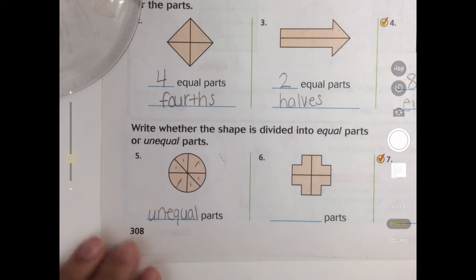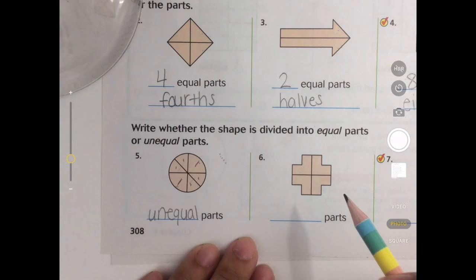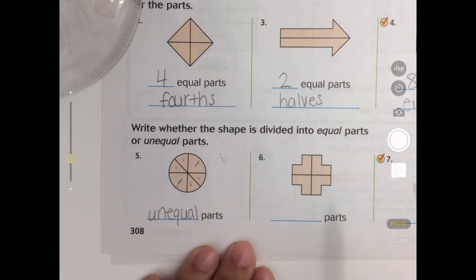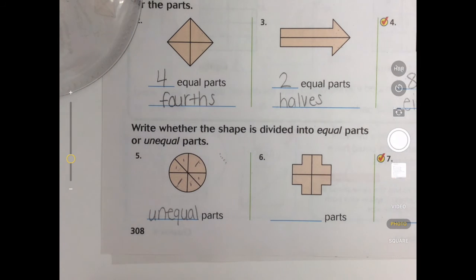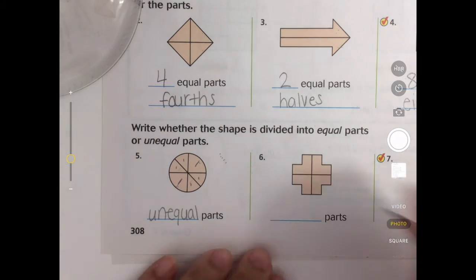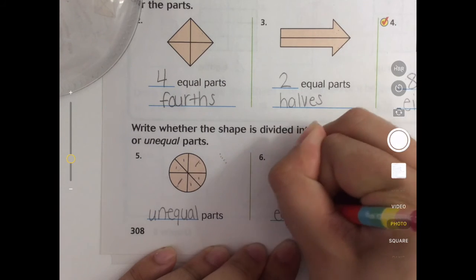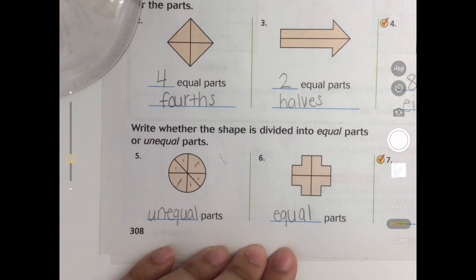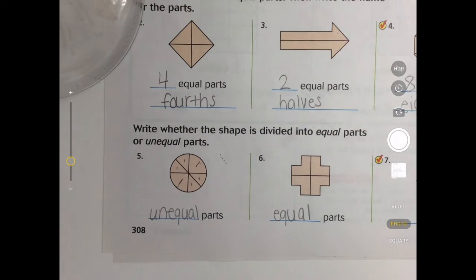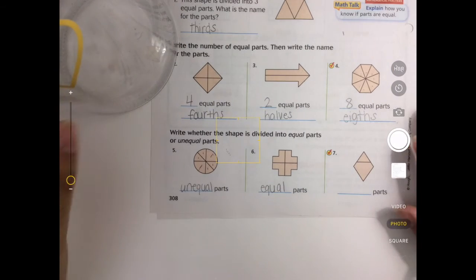Let's look at number 6. Is this one divided into equal or unequal parts? Well, let's see here. We have this little L, this little L, this little L, this little L. They look the same, or do they? Is it equal or unequal? You should have answered equal. They are exactly the same. Very good.